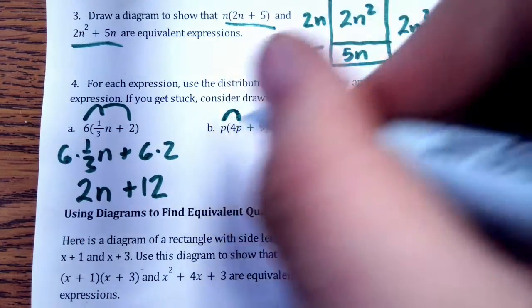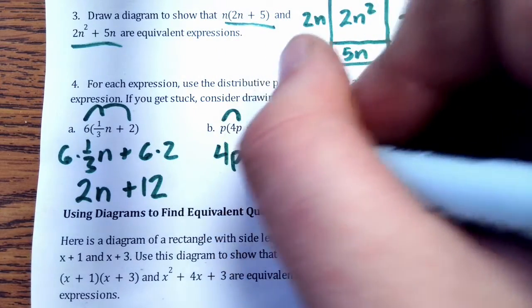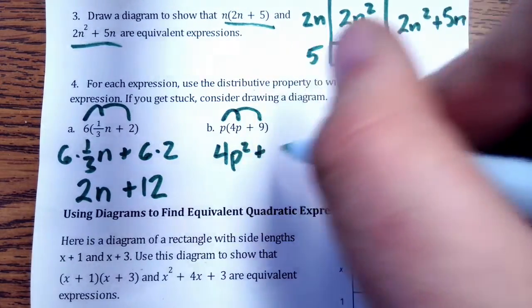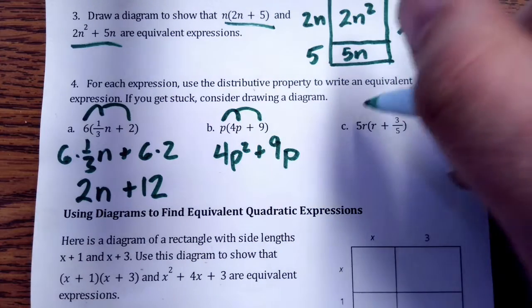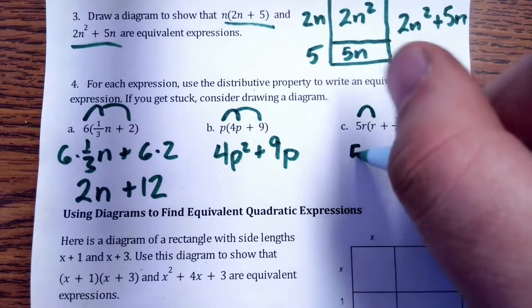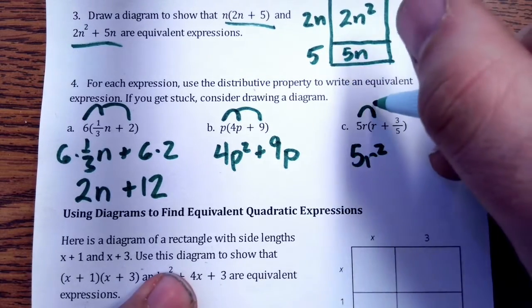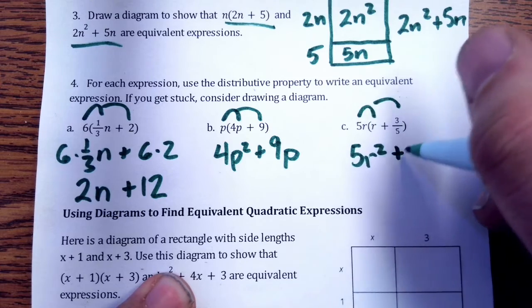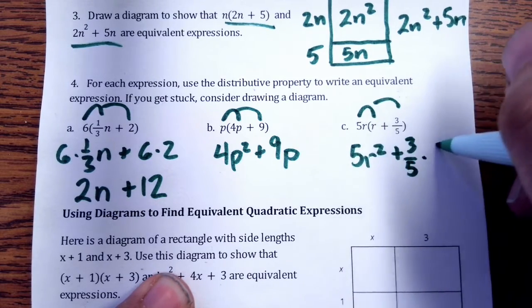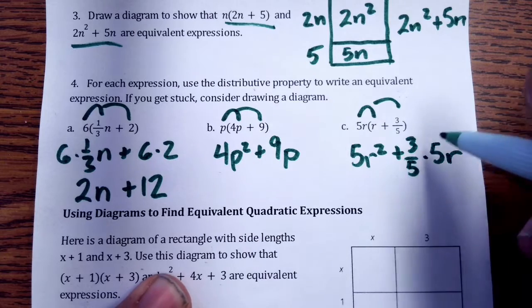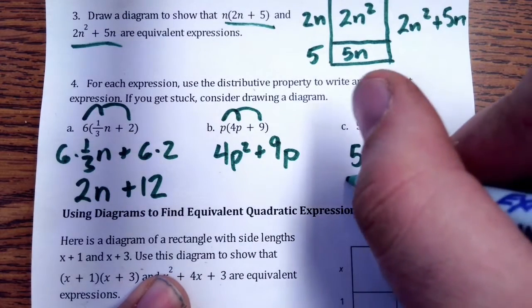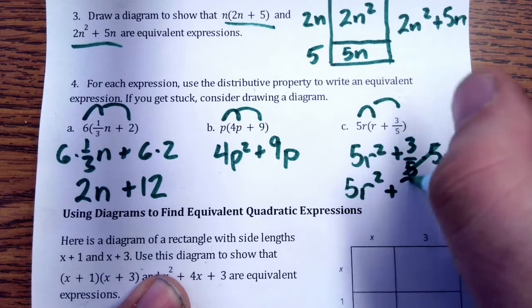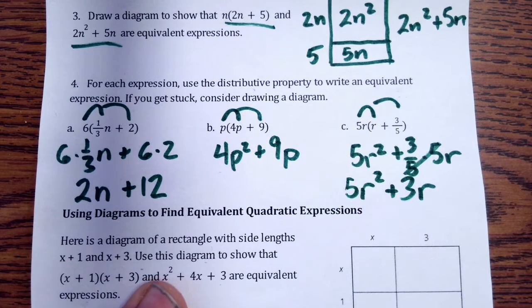Distributive property here, p times 4p gets us 4p squared, plus p times 9 is 9p. And with c, 5r times r is 5r squared. 5r times 3/5 is going to be 3/5 times 5r. If we do that, the 5 and 5 cancel out, and we get 5r squared plus 3r. Go ahead and pause the video and try the next part.